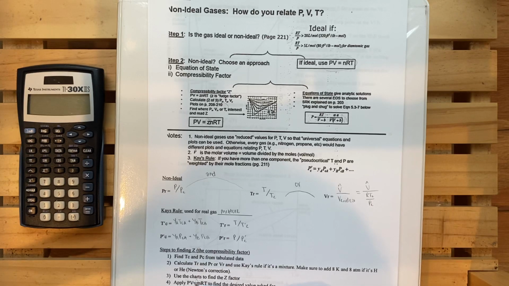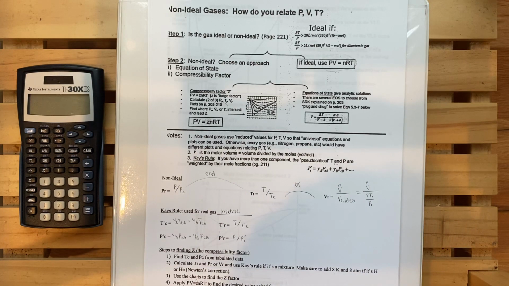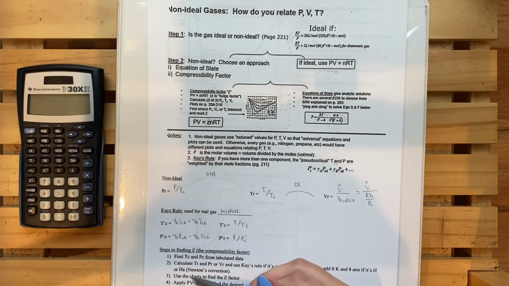So if you used your PC and your TC, you obviously already know your P and your T value. So maybe you're trying to find the number of moles or the volume. Or if you already had your volume, then obviously you already have your P and your T. You could be solving for your molar flow rate.